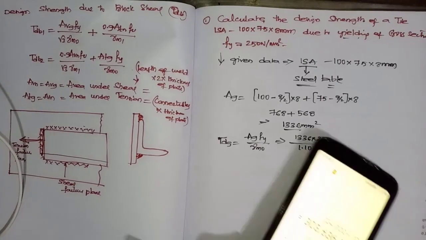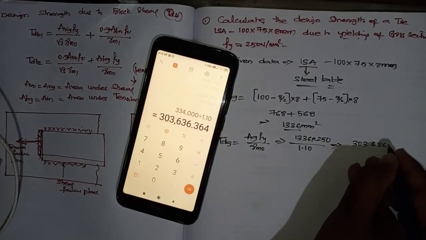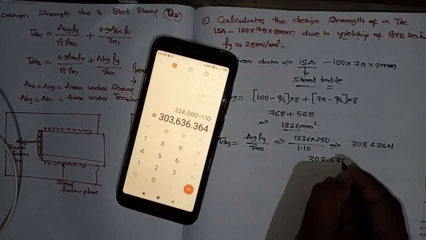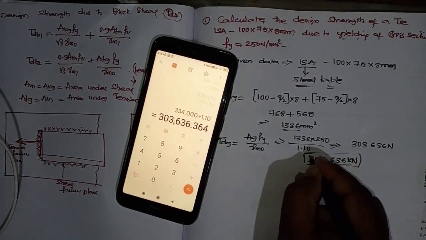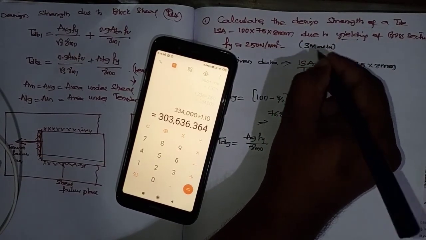So it is 303636 newtons, or 303.636 kilonewtons. This is the basic formula, this is the problem, which is for 3 marks.